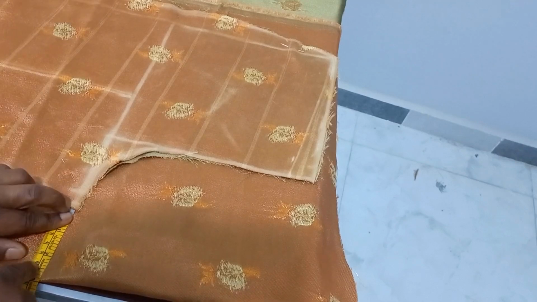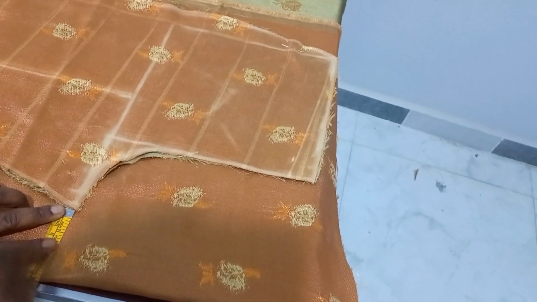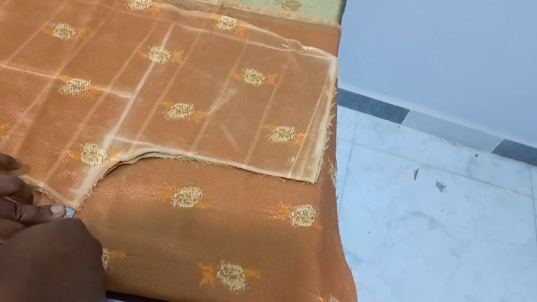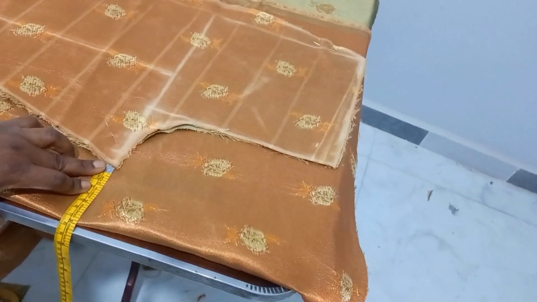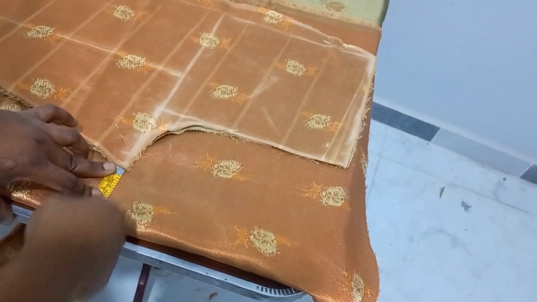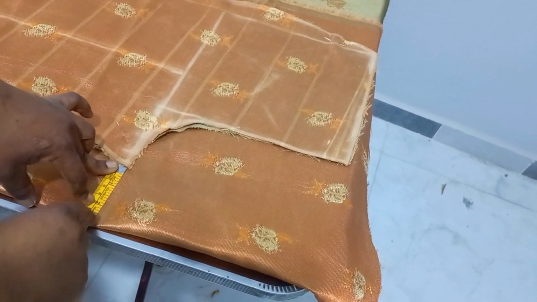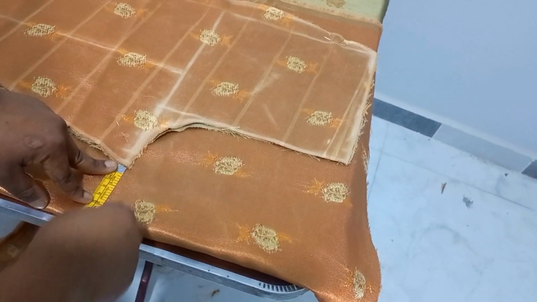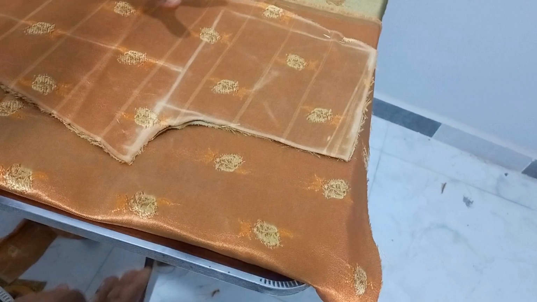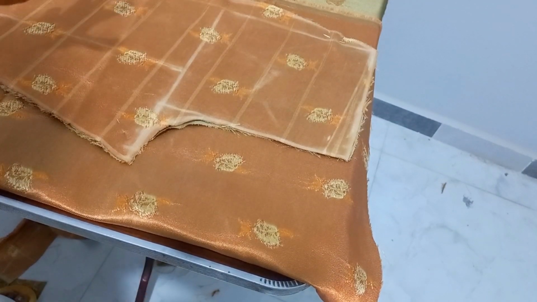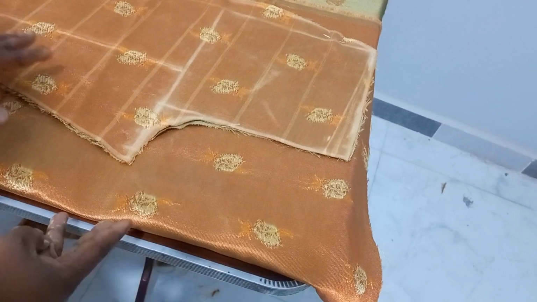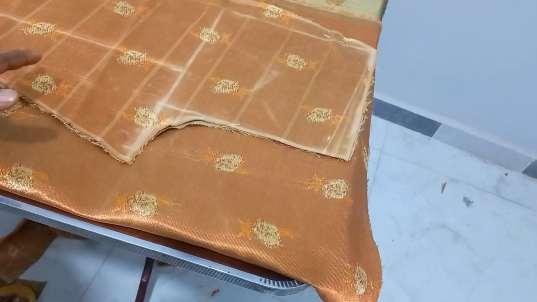Many people ask me why I always take 2.5 as my measurement here, or 3. This part is meant for your trouser to have space, for you to have space while you are walking.